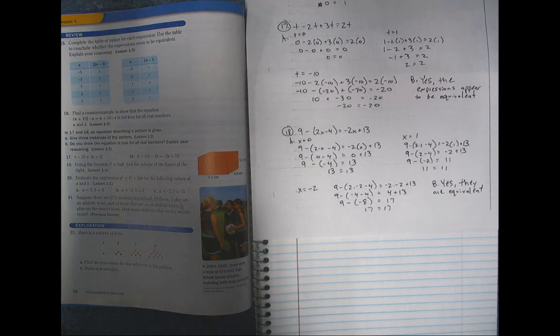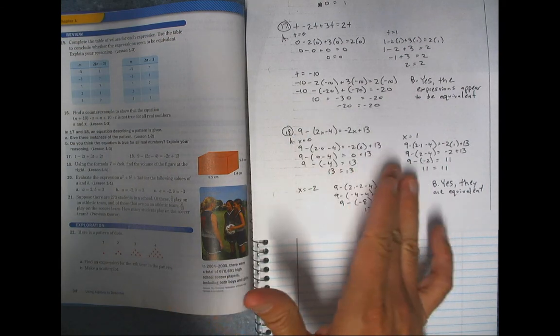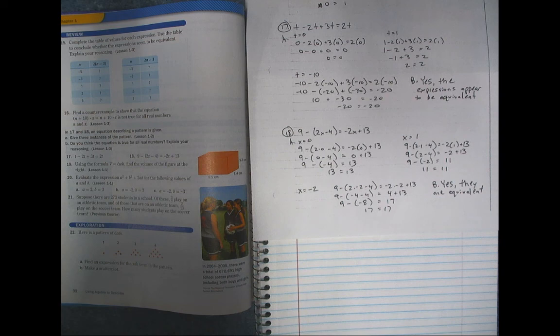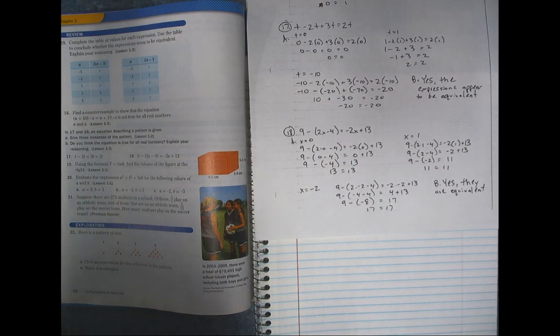Same process, a little more complicated just because there's more going on there. But what's important is that you understand to plug in a 0, plug in a 1 or a positive, and plug in a negative. Test them all. If one of them didn't work, then they're not equivalent. But in this case, all of them do.